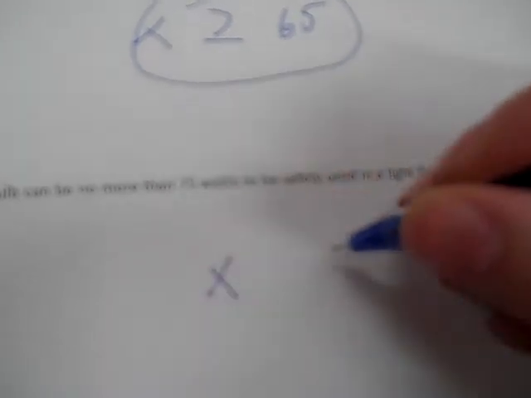A student must type at least 65 words a minute to receive an A. Would it be okay to type more than 65 words in a minute? Yeah, so it's greater than. A light bulb can be no more than 75 watts to be safely used in a light fixture. So x, 75 is your critical number. Can you have more than 75? No. Less than, equal to.